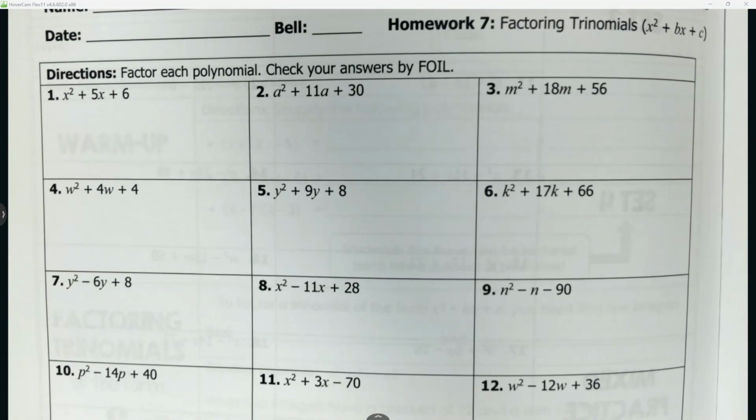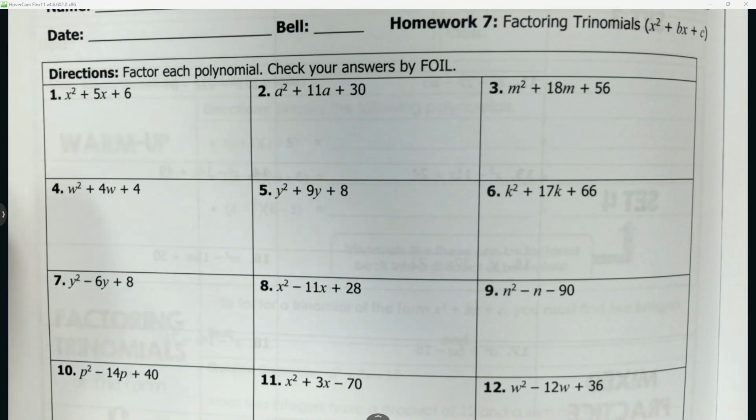All right, here's your homework on factoring. We'll do it together. I promise. It's not as long as it seems.